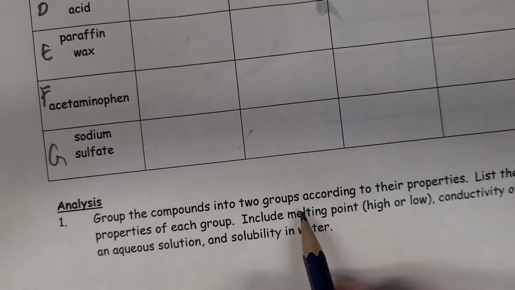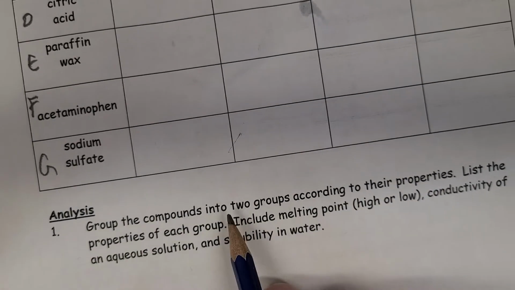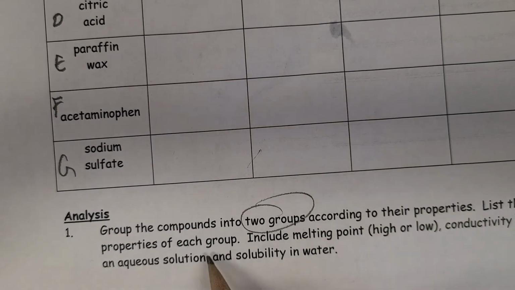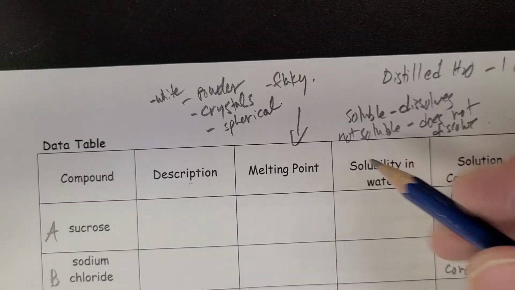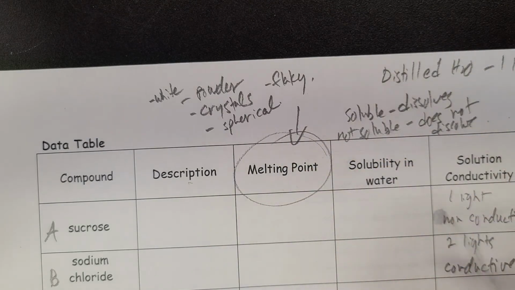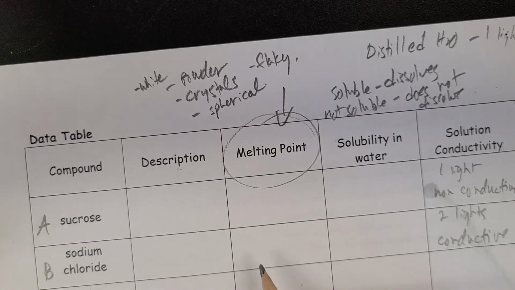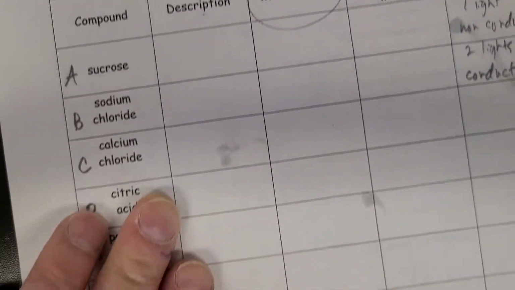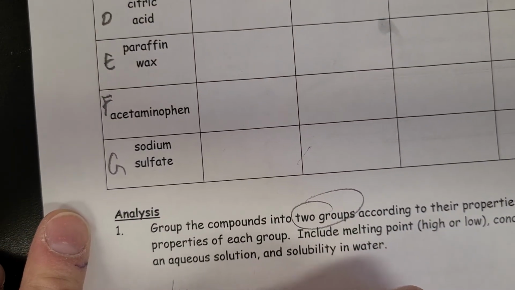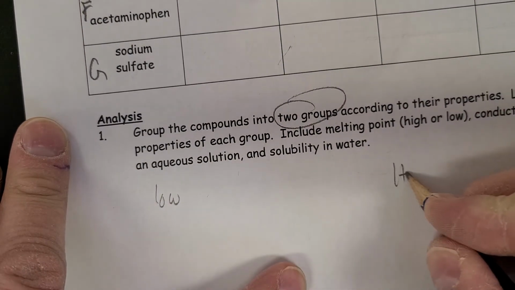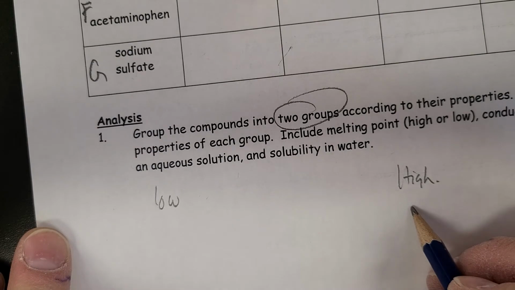In terms of writing up, group the compounds into two groups according to their properties. List properties of each group. So I'd pick one property. Most people like to pick melting point because you can easily see the ones that didn't melt, the high melting points, versus the ones that did melt, which would be low melting points. So you could label it like that: low melting points, the ones that you actually got numbers for, and high melting points, ones that weren't able to melt.